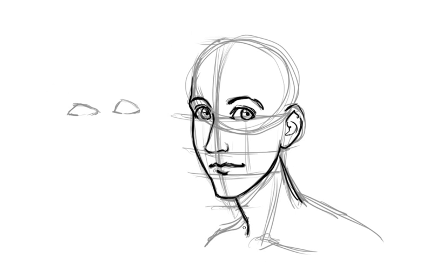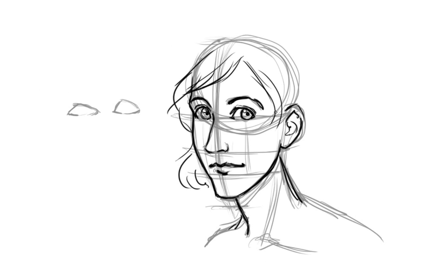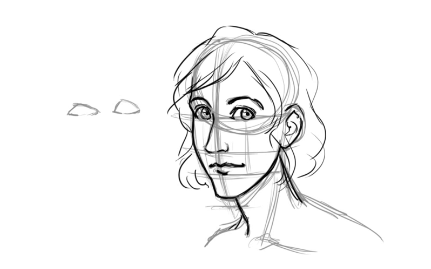And so here we basically have this done. We can throw in some hair if we want. And there you have it, how to draw a face from the 3/4 point of view.